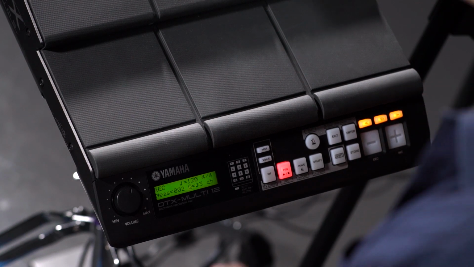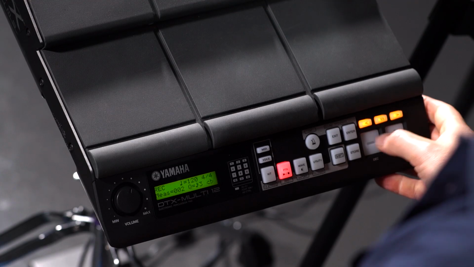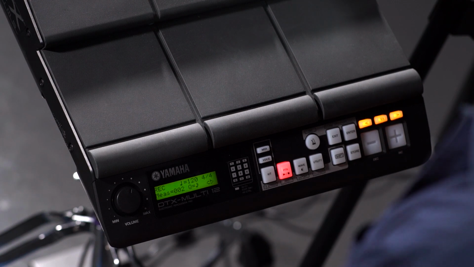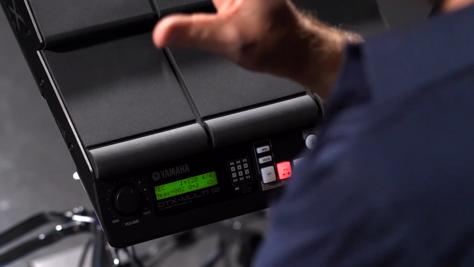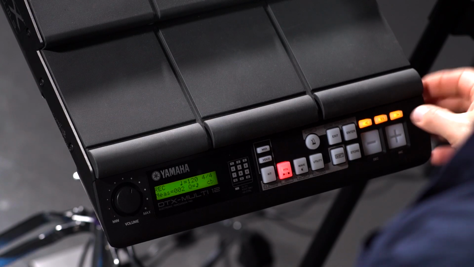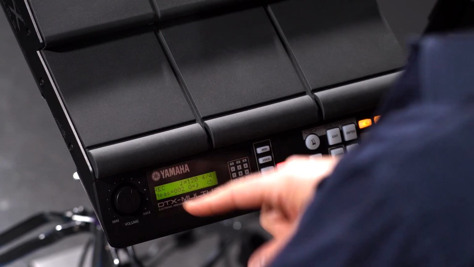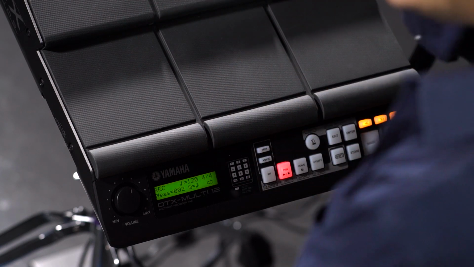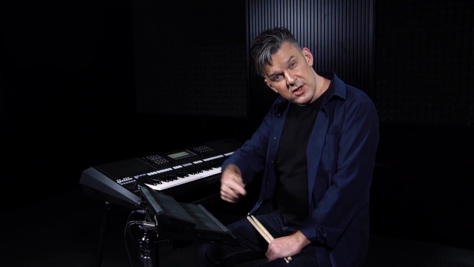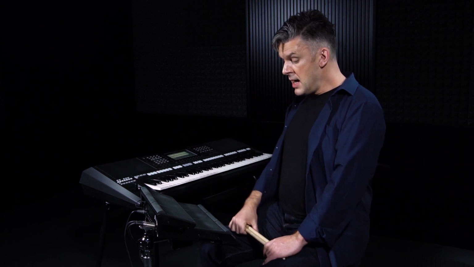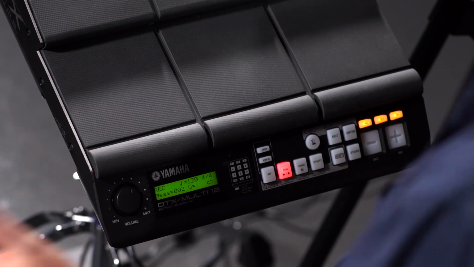Then we have Q for quantize, and quantize means it's correcting the timing, so it makes everything in time. I'm going to turn that on and to 16th notes, so it's going to correct my timing to 16th notes. And then the last symbol on the right means that it's going to loop round. So when it gets to the end, it's just going to go back to the beginning, and I can just put more sounds over the top. The tempo is 120 beats a minute. So we are ready to go.